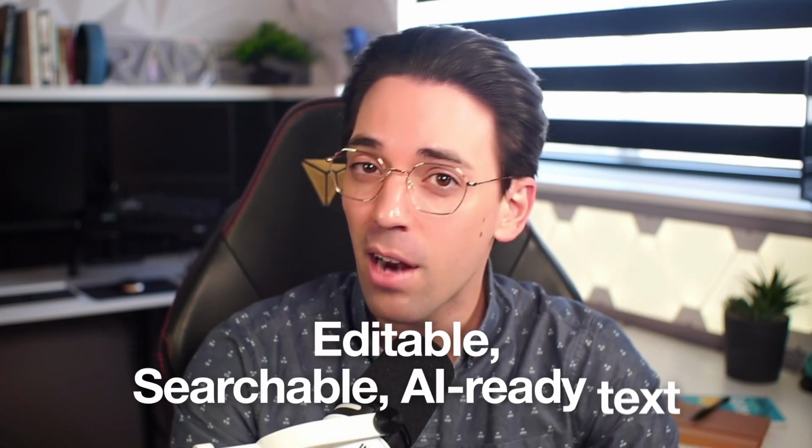Have you ever scanned a document and it's basically just a photo you can't do anything with? Today I'm going to show you how I use OCR within the iScanner app to turn paper into editable, searchable, AI-ready text. And this has completely changed how I organize my documents.